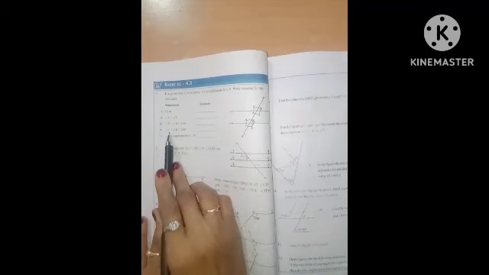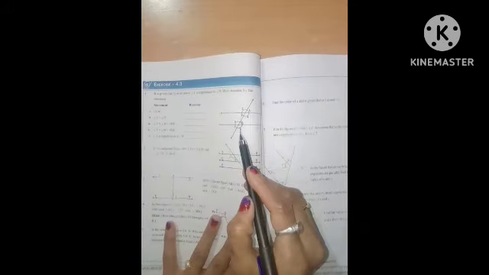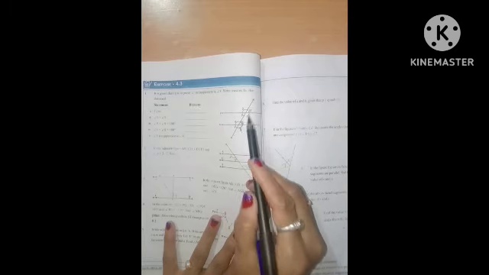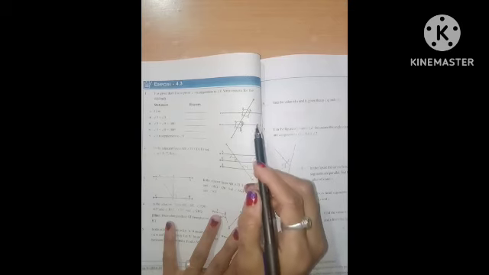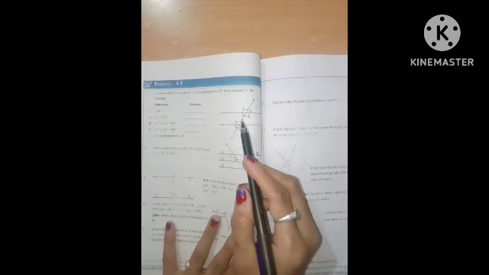And the fourth one: angle 1 plus angle 8 equal to 180 degrees. These two are the exterior angles. Do you know the exterior angles? What are the interior angles? What are the exterior angles? What are the alternate interior angles? What are the alternate exterior angles?